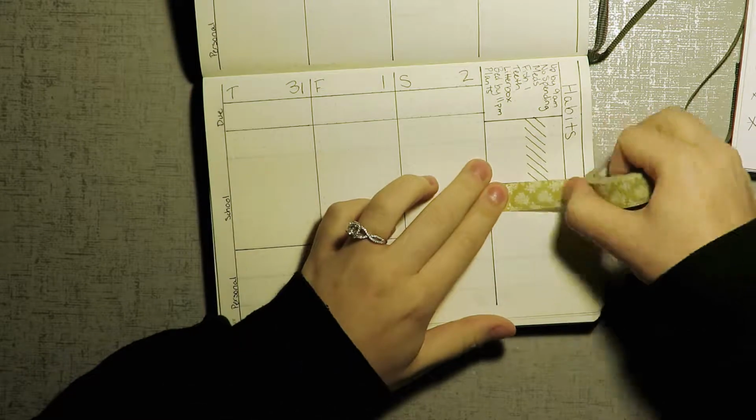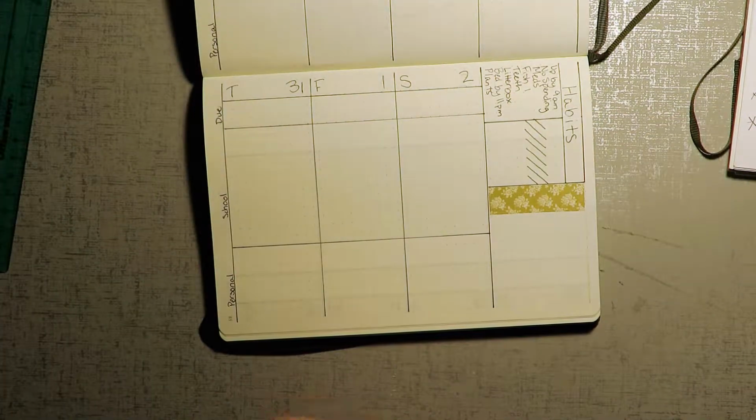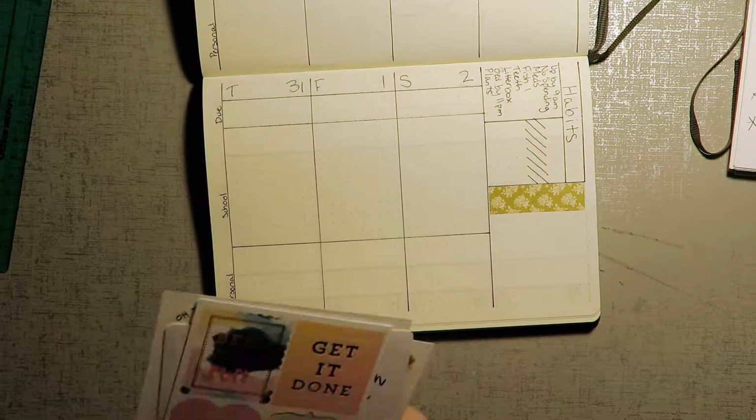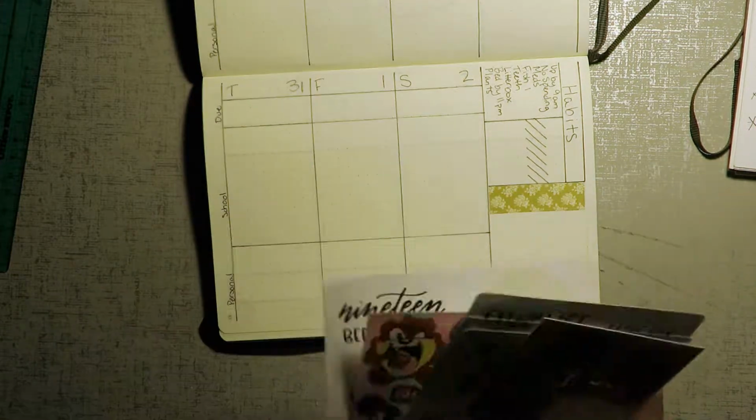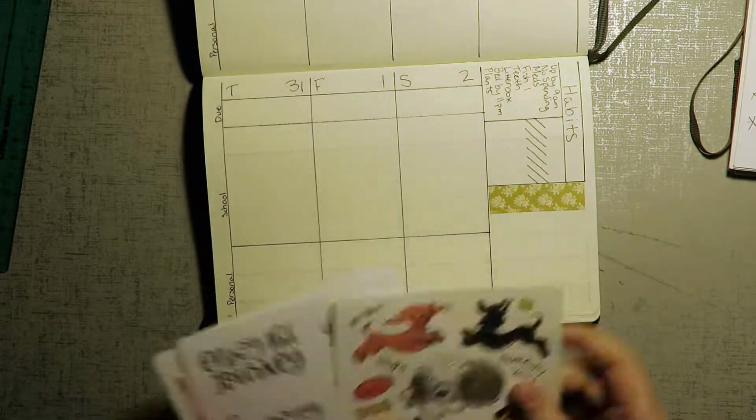So the next couple pages are just more weeklies. I didn't film actually drawing them out because it's just a tedious process, but I finished them and then came back to film the washi tape that I included and the stickers that I included.